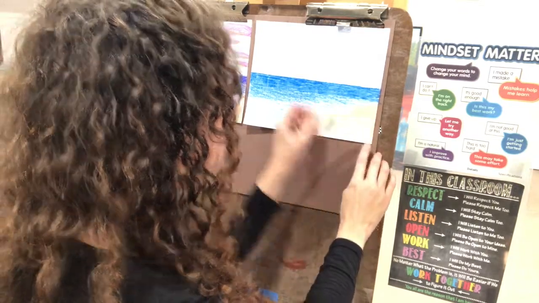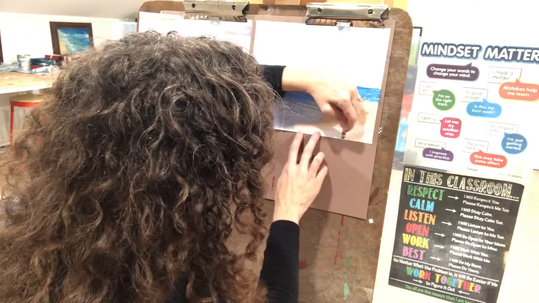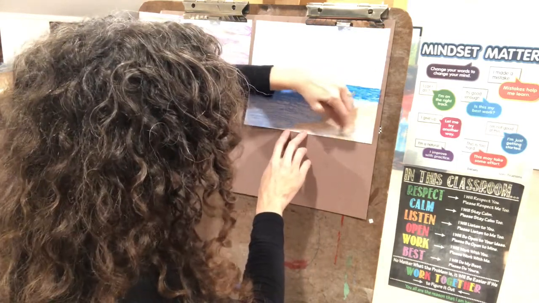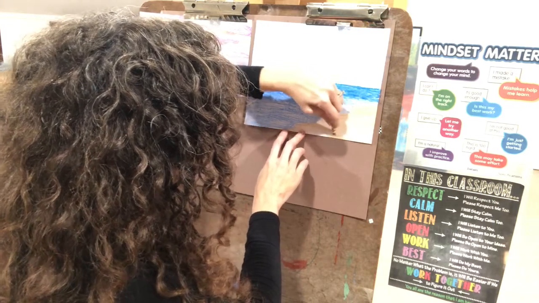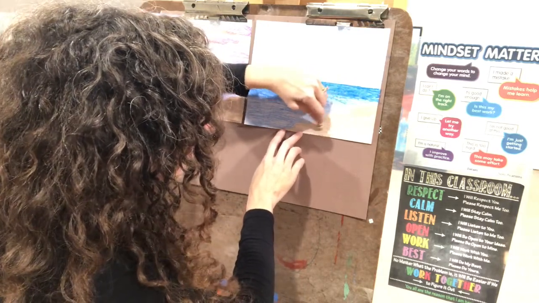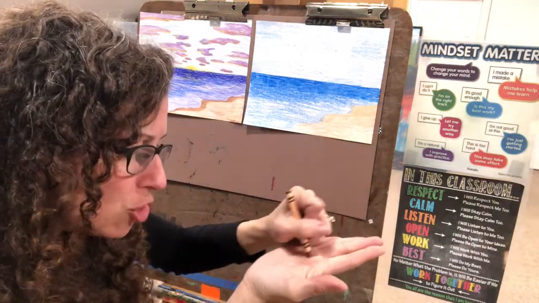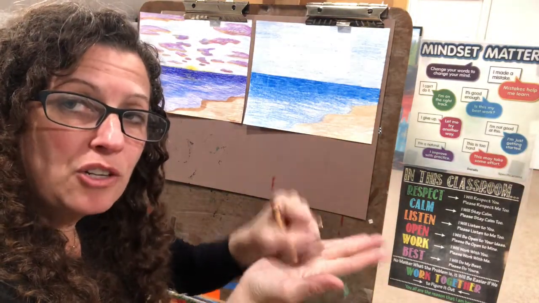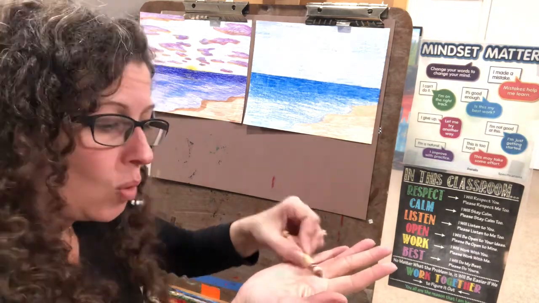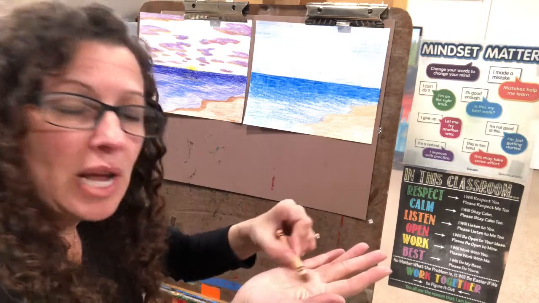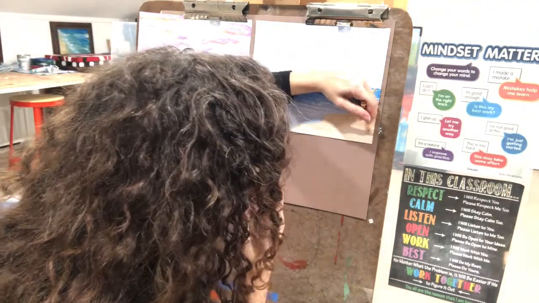And if you only have one brown, like me right here, then you can just use one and apply the pressure according to what you want. That means if I put a lot of pressure on this crayon, I'm going to get a dark value. If I don't put a lot of pressure, then I'm going to get my light value, right? So you decide.